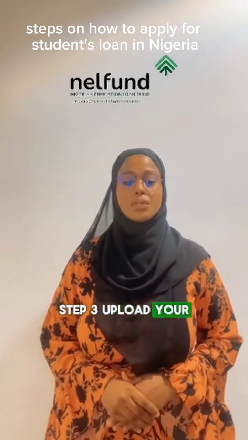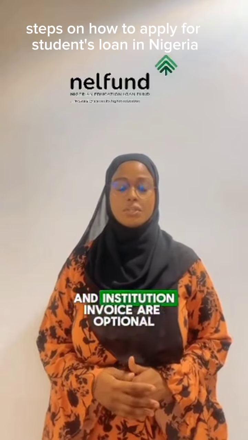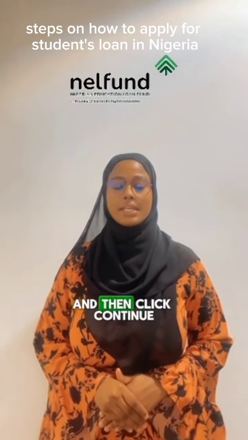Step 3, upload your supporting documents. The admission letter is compulsory, however the student ID and institution invoice are optional. Click the checkbox for the policy and declaration and then click Continue.